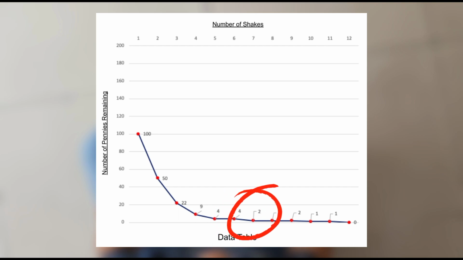Although 4 remained, the pattern continued with 2 pennies removed on the 7th shake, no removals on the 8th and 9th shakes, and 1 removal on the 10th shake, leaving just 1 penny. The 11th shake resulted in no removals, and on the 12th and final shake, the last remaining penny was removed. This sequence of shakes and removals demonstrated the concept of halving the initial quantity with each successive round, imitating the decay process. Now for the guide questions.